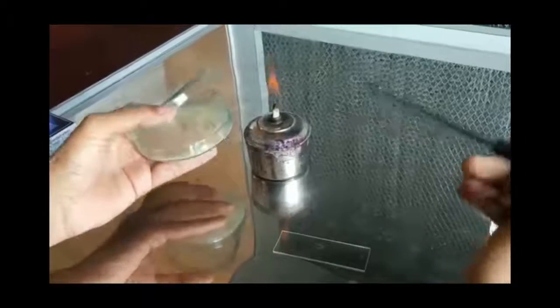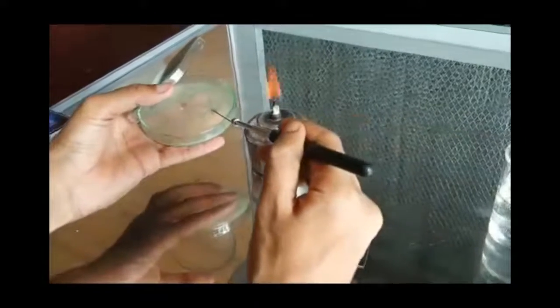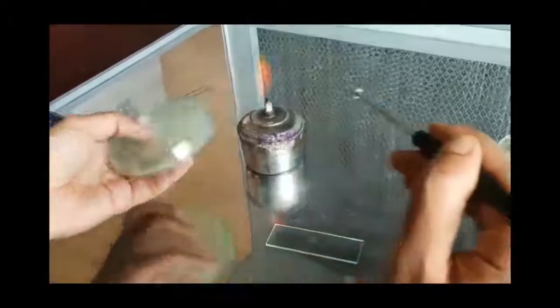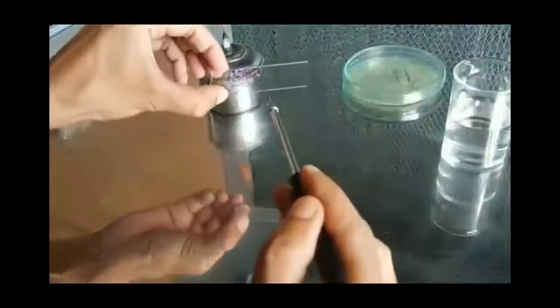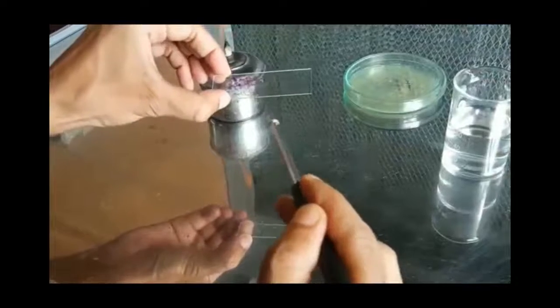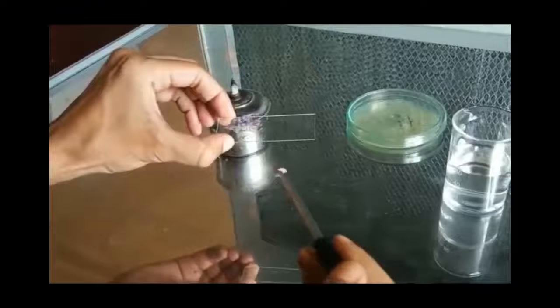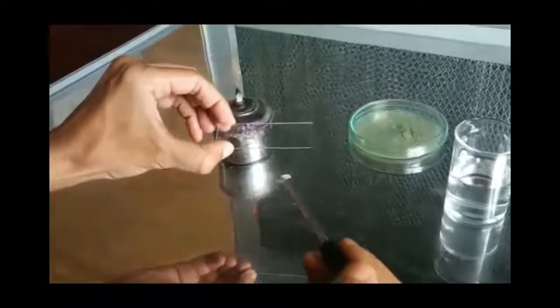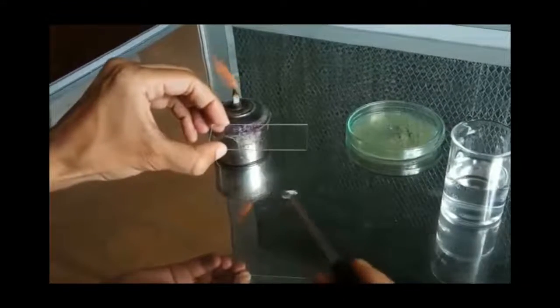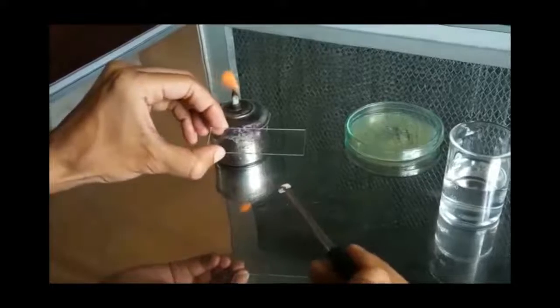We have a 24 to 48 hour culture in the petri plate, and the plate is opened near the Bunsen burner so that there is no contamination, and a loopful of the culture is taken on the inoculation loop and the smear is made.